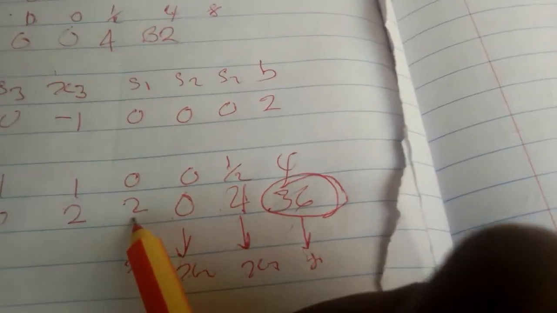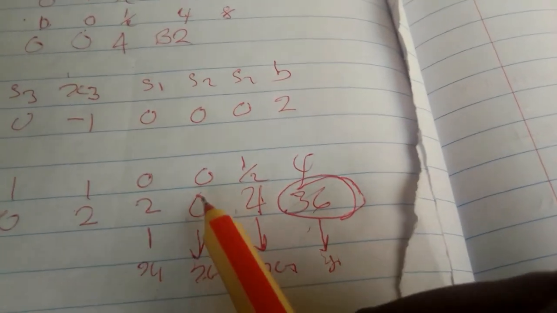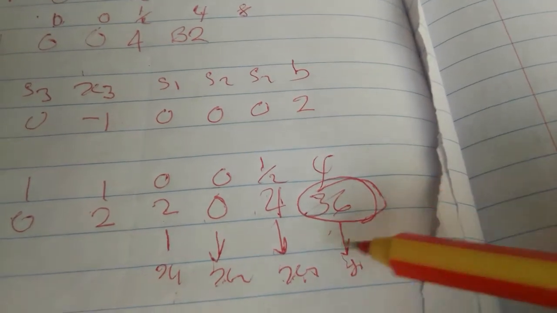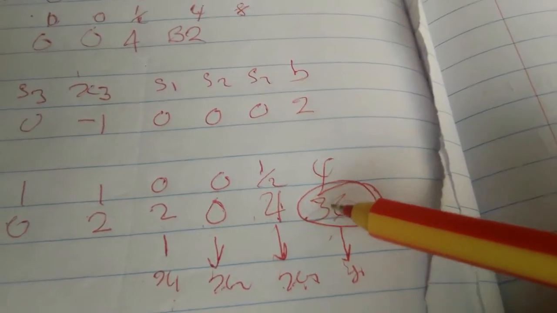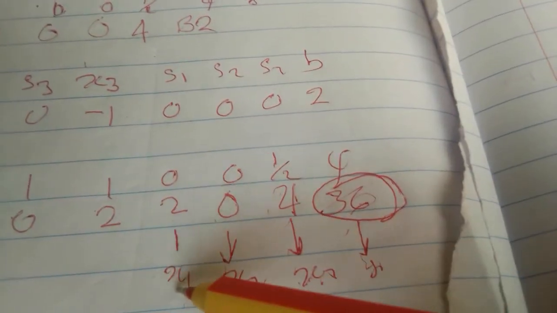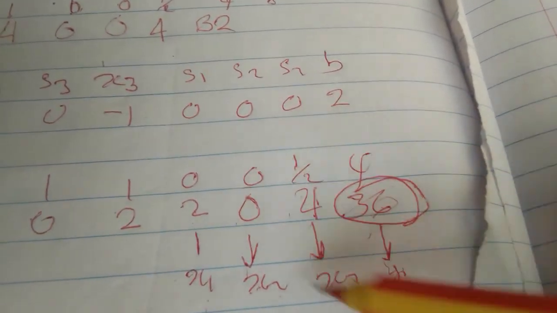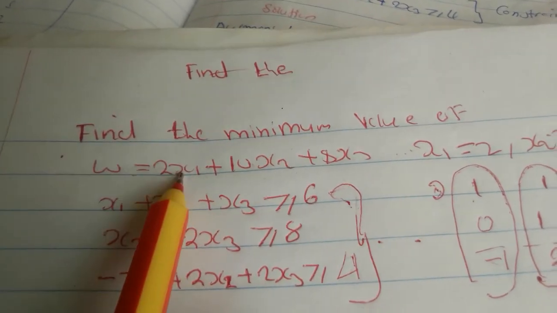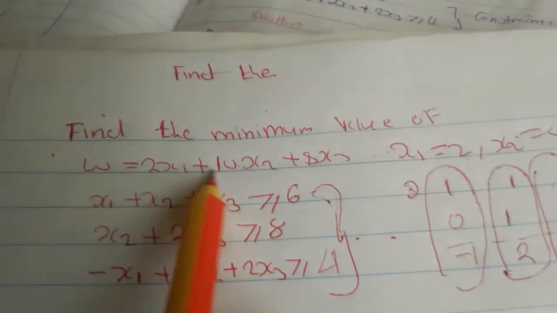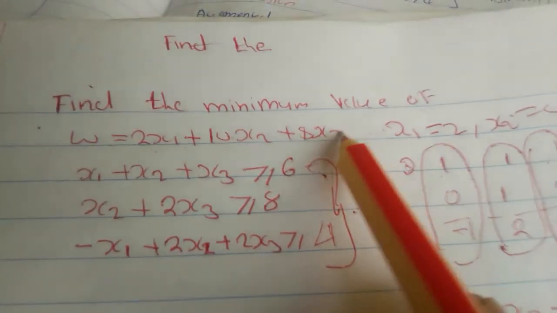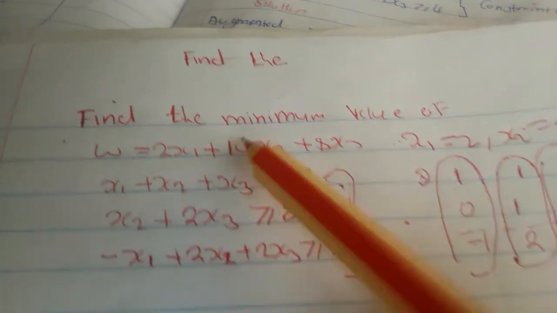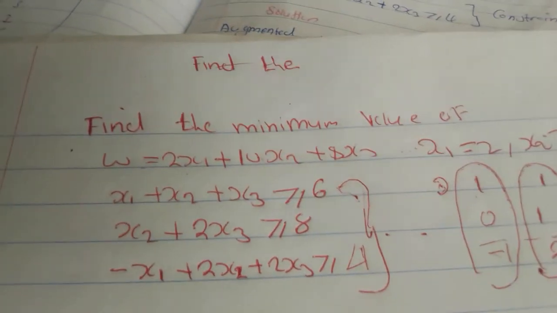So we can prove x1 is equal to 2, x2 is equal to 0, and x3 is equal to 4. So we can prove by our objective function, so that we can check this one is the correct one. When x1 is equal to 2, x2 is equal to 0, then x3 is equal to 4. When we come here, we substitute the same. 36 is equal to 2 times 2, that is 4, plus 10 times 0, 0, so you get 4, plus 8 times 4, 32, 32 plus 4, 36. 36 is equal to 36 there. So that way you can confirm and prove whether we are correct.